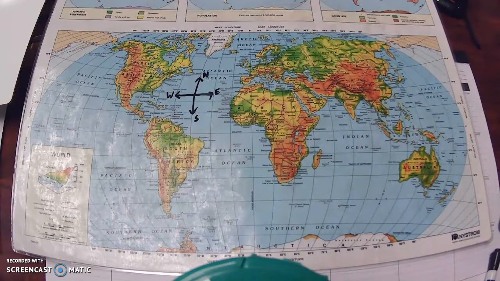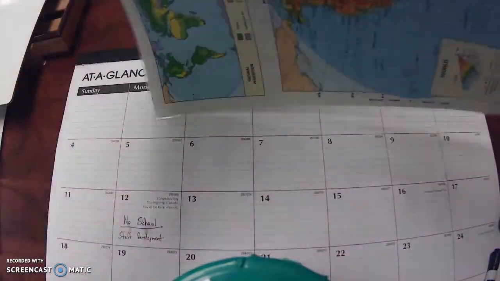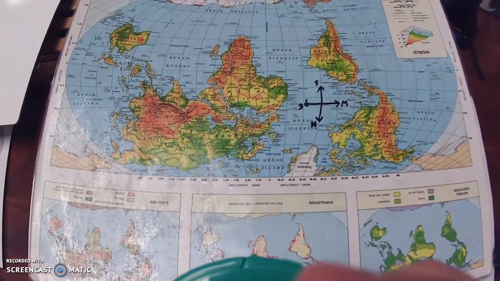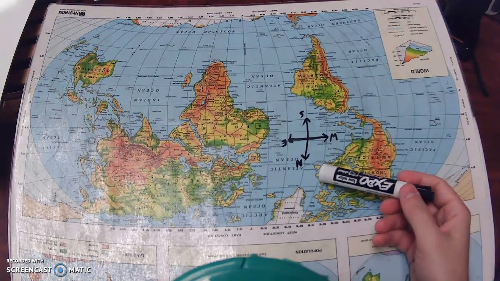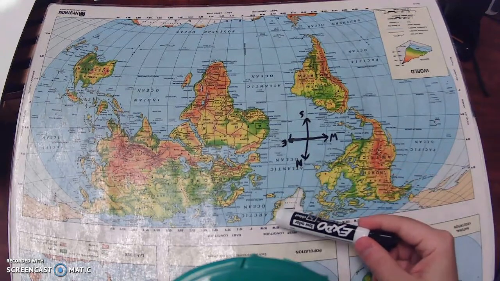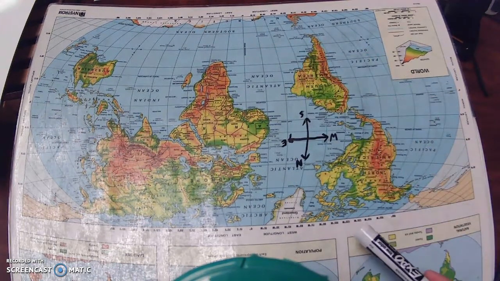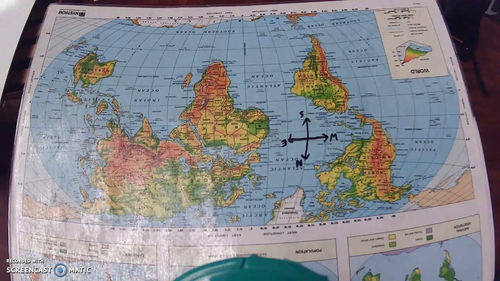Now one thing you need to understand, though, is that no matter what direction you turn the map, the directions always remain the same. So if we took this map and we turned it over, you would find that all of the directions, even though you're looking at it upside down, are still correct. So if you look at our compass here, north still points towards the North Pole, south still points towards the South Pole. So all of the continents are still in the same direction from each other, and it doesn't change anything.